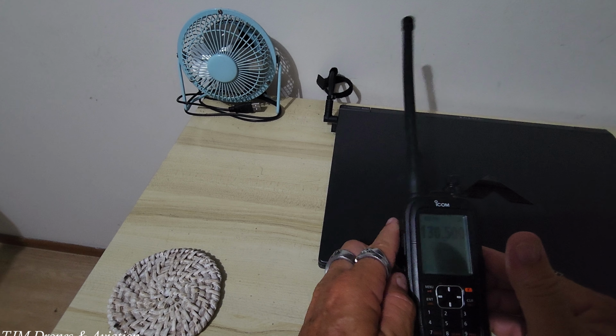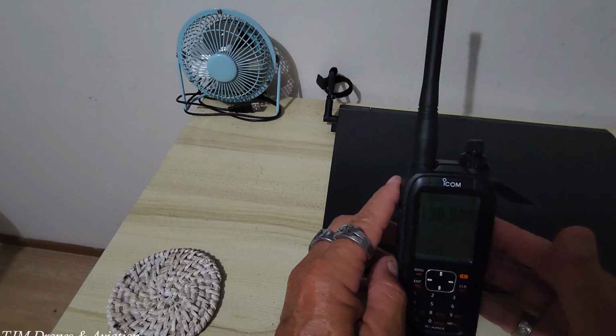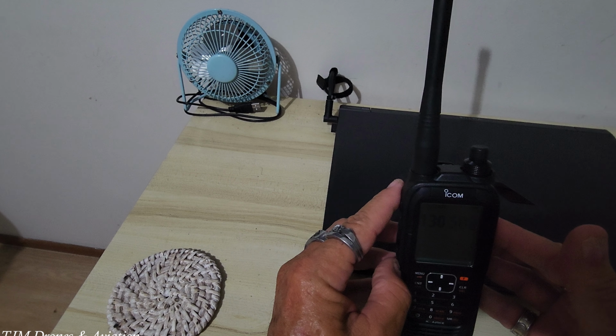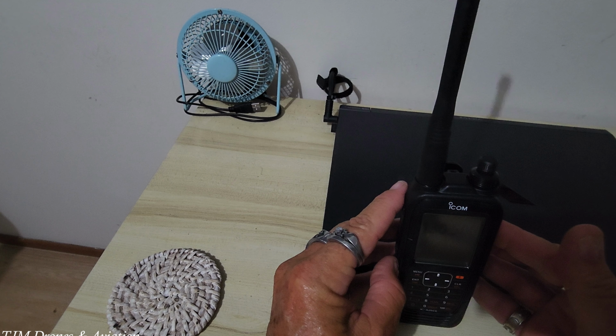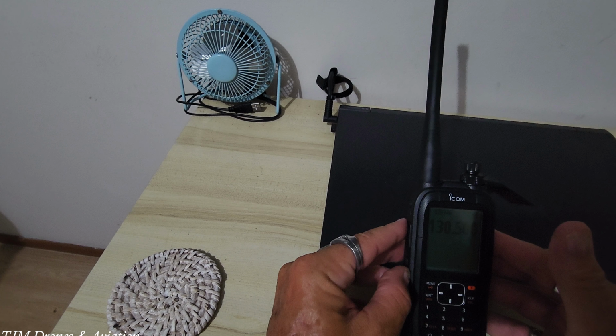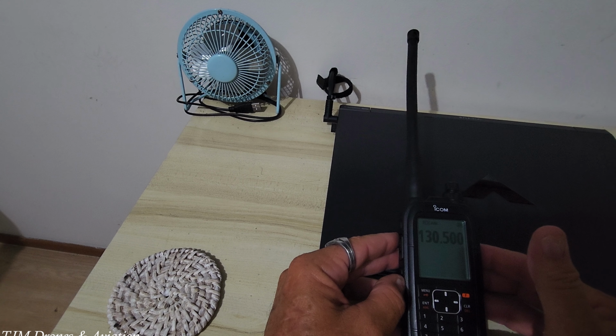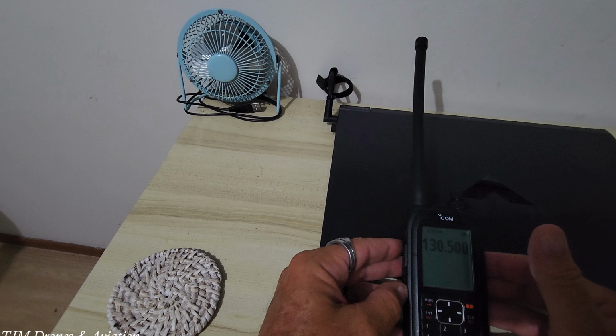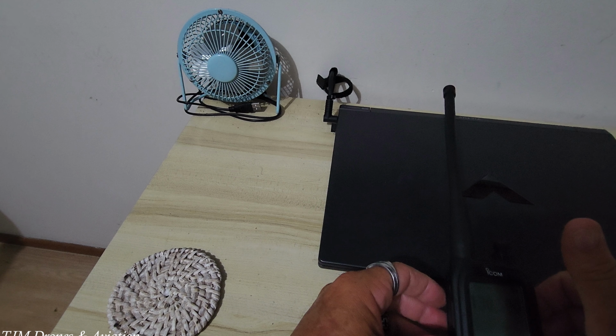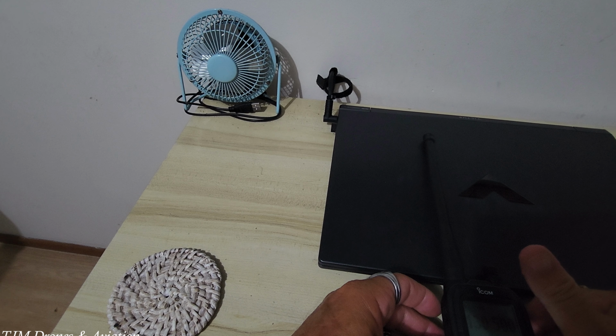So I hope you've enjoyed this and learnt something about how to operate your aviation radio. Now this will also work on, I'm pretty sure, any Icom radio, whether it be the IC-A25 or the IC-16. I'm not sure about any of the others, but I'm pretty sure it will.